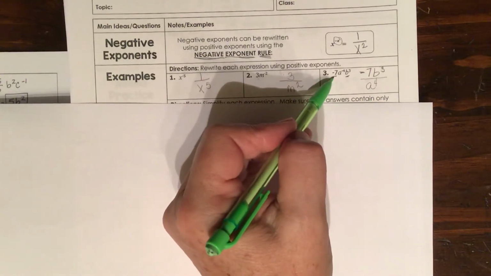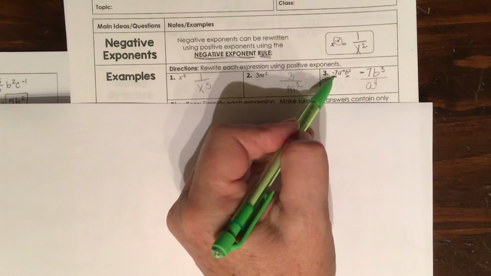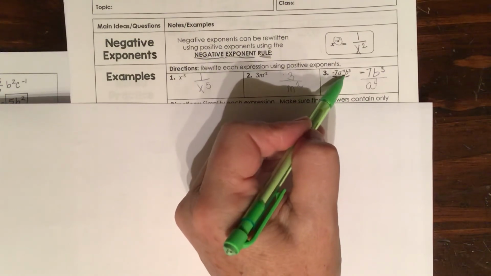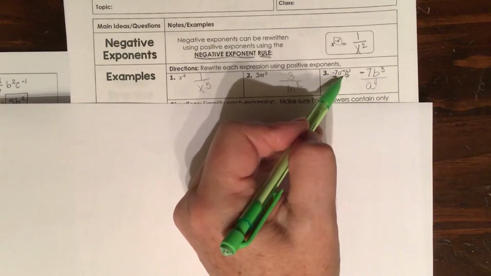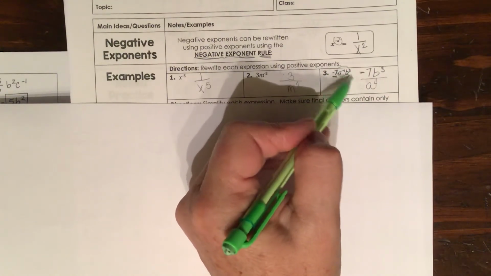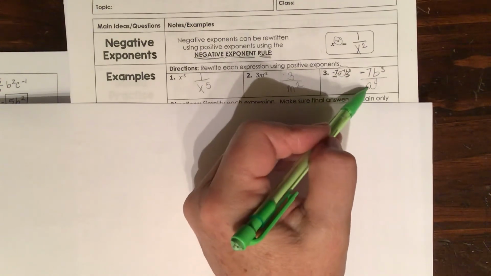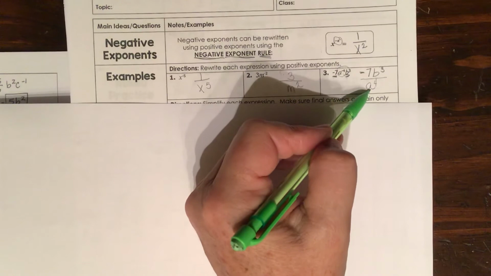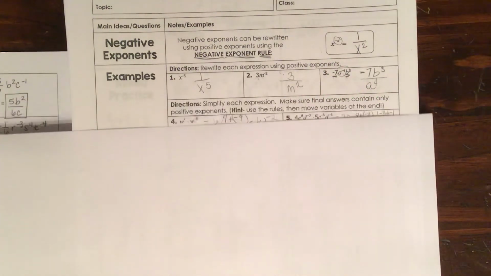Negative 7 is going to stay, even though this is a negative, it's not a negative exponent. So negative 7 stays on top. The b is going to stay on top because it's the 3rd power. This one right here is the one that you're going to move down below because it is a negative 4, so the a is going to be moved down below the line, and so you can make it a positive, a to the 4th.